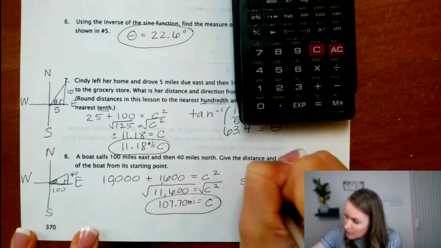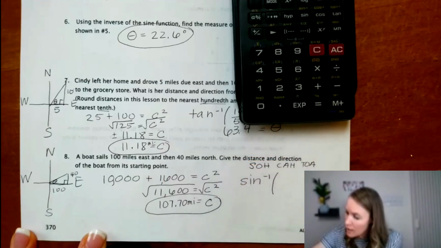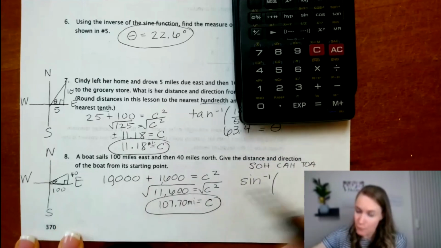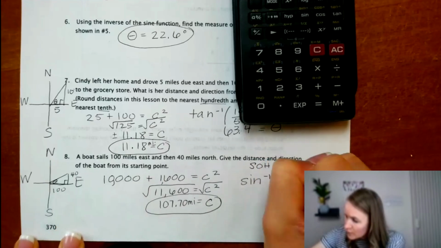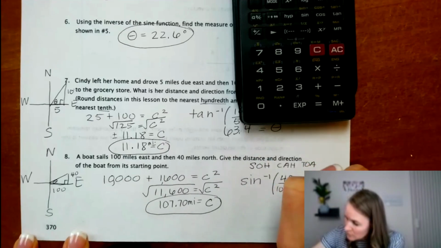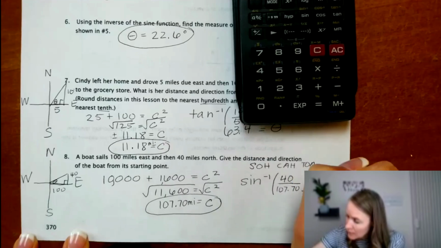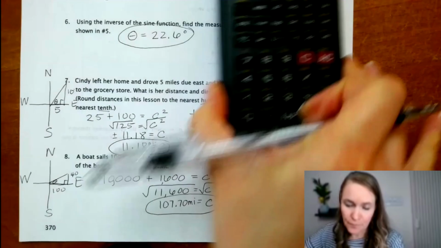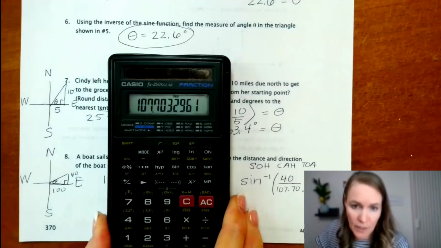So the inverse sine of opposite, so the opposite is 40 over the hypotenuse, which is this 107.7 equals theta. So theta equals, okay.